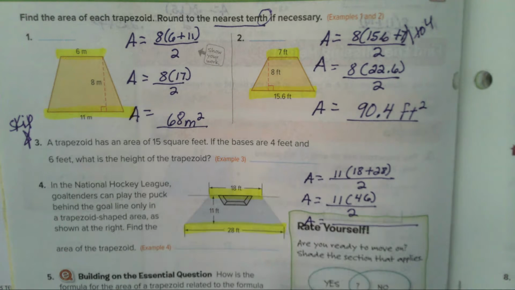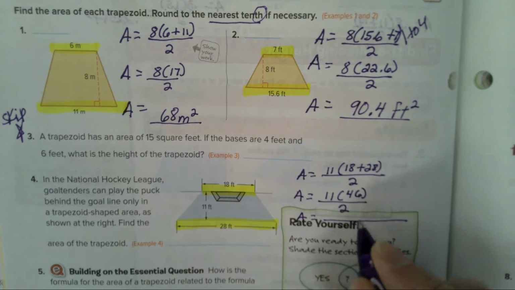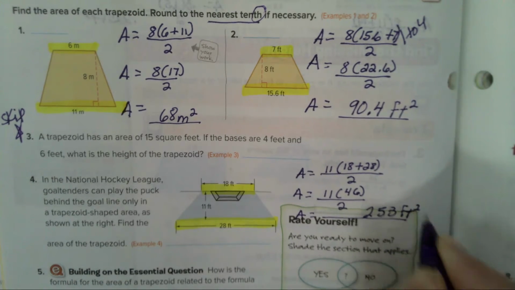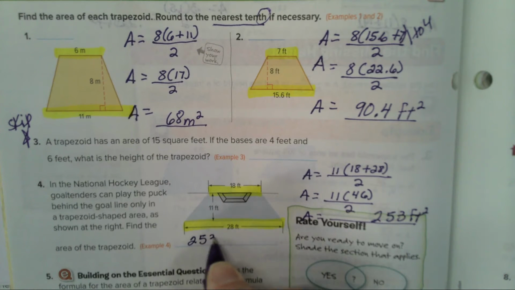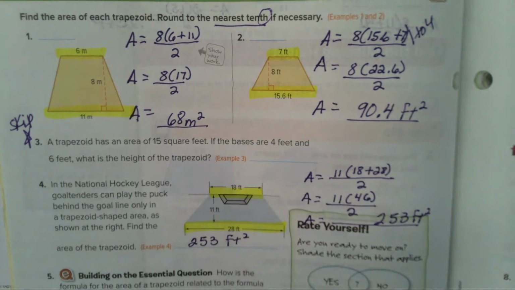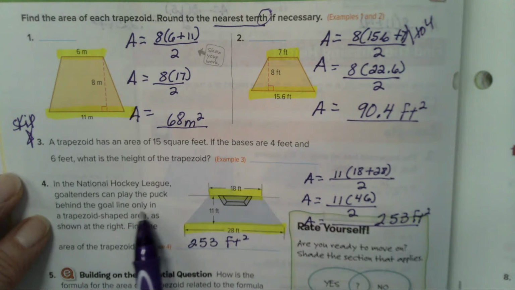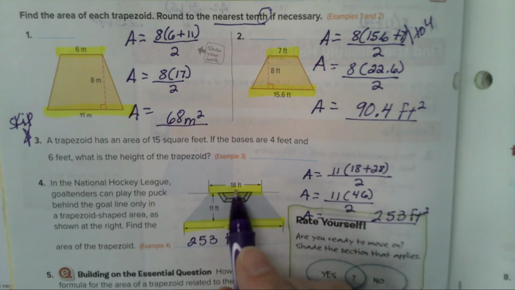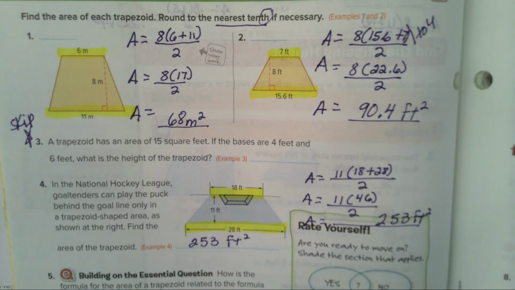And in number 4, when you do this one, did you get 253 feet squared? All right, so the answer is 253 feet squared. We didn't have to subtract that piece out of there, did we? No. It should work fine for that.